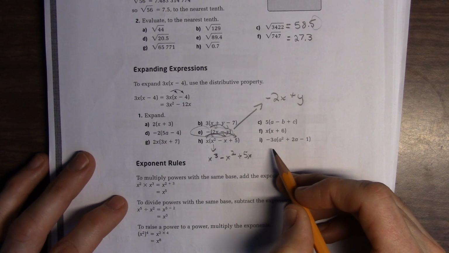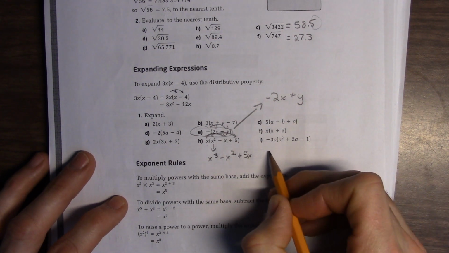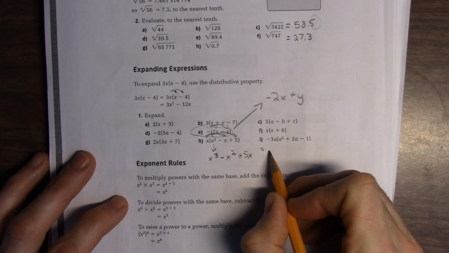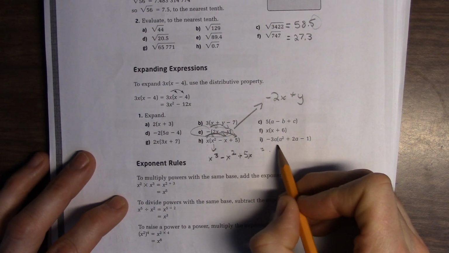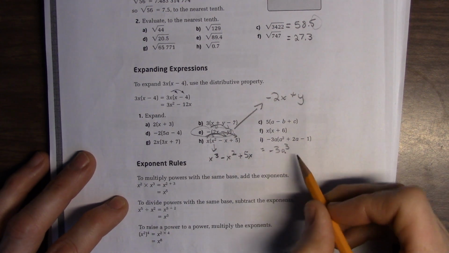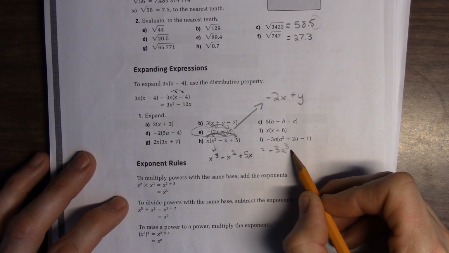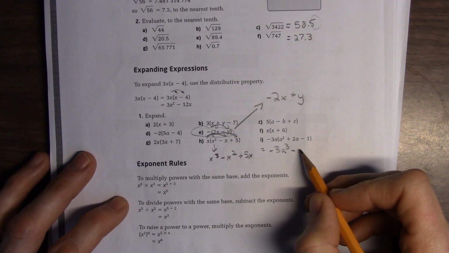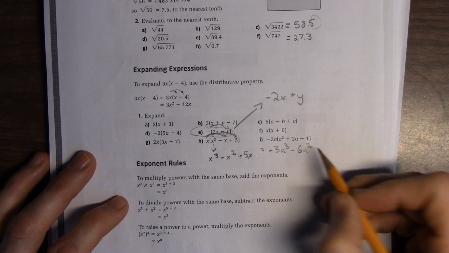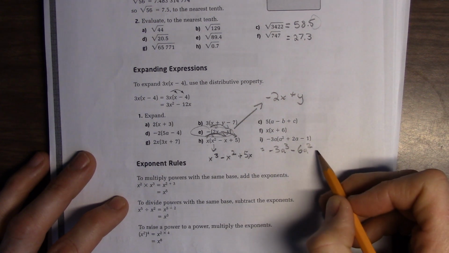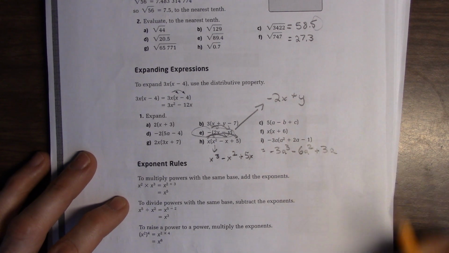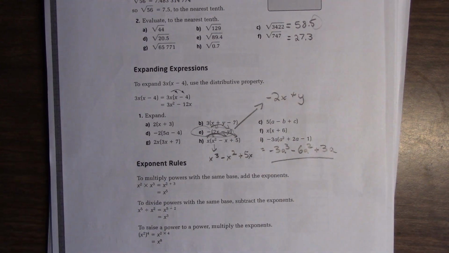Jafet, right? Yeah. You're going to do this one all the way, okay? Go. 3a times negative 3a cubed. Yep. Negative 6a cubed. I mean squared. Yep. And positive 3a. Excellent. Any questions on that?